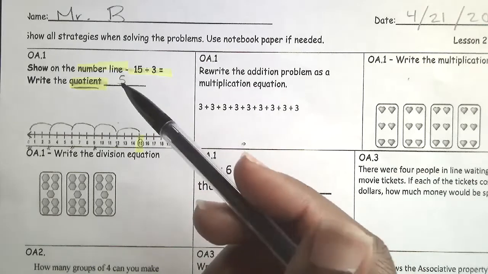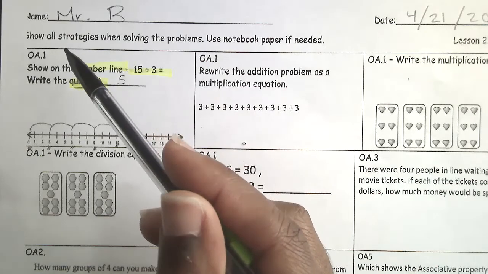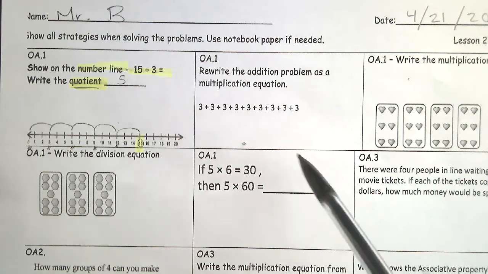All right, I hope you enjoyed that video. Now let's get started. All right, so this is what you should have in front of you. Now this, working on operations in algebraic thinking and number base 10, 3rd grade review.